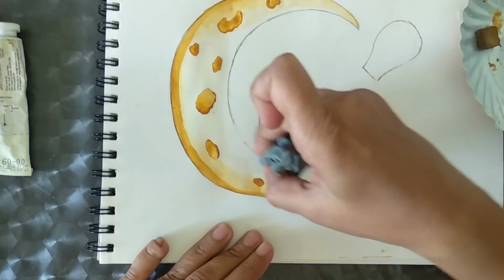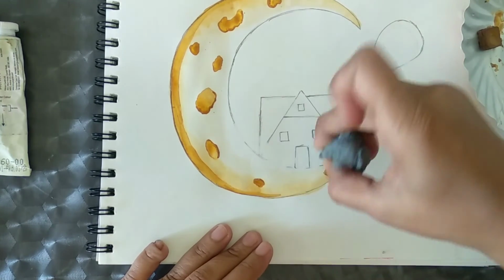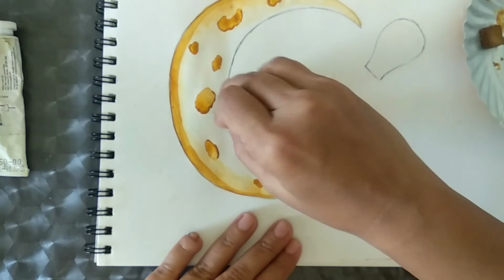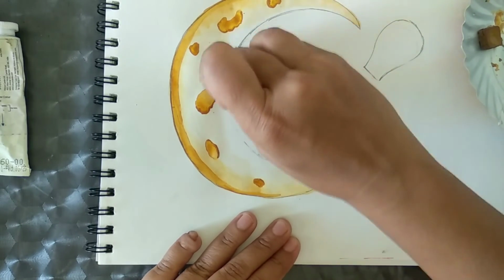This part of the circle you can erase using your eraser, this line. You can erase or you can lighten as much as possible.